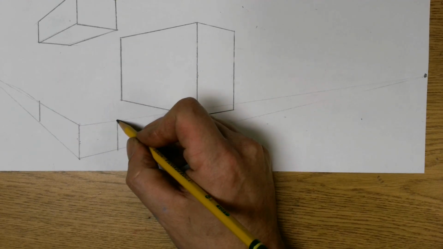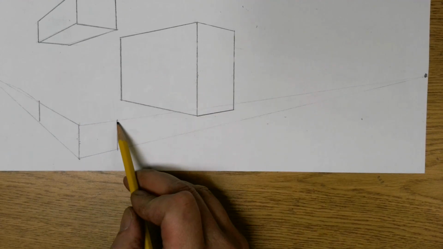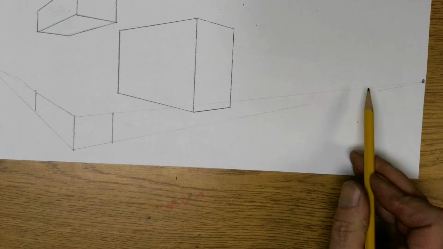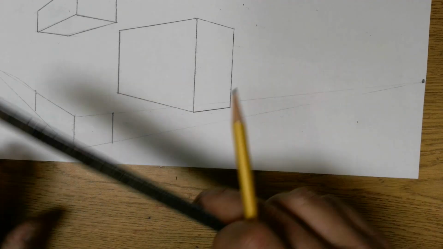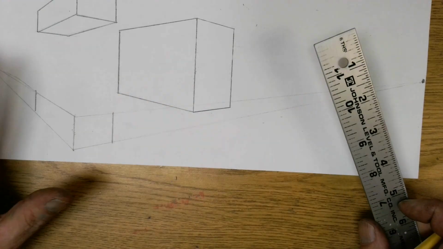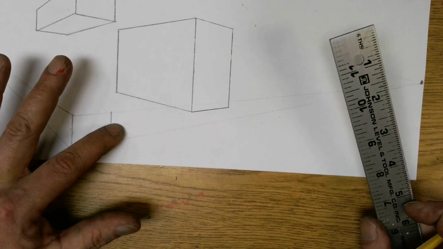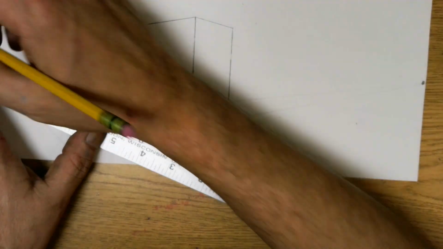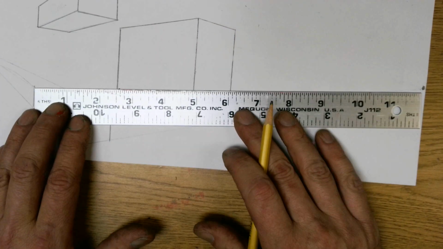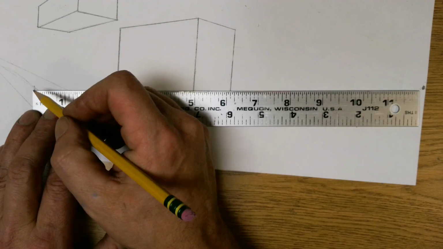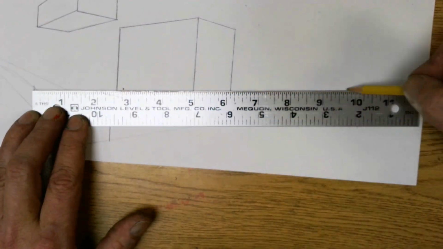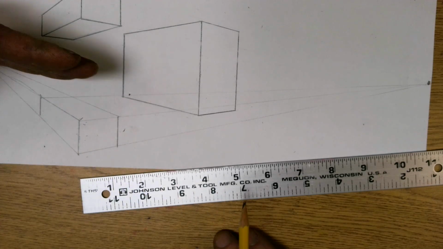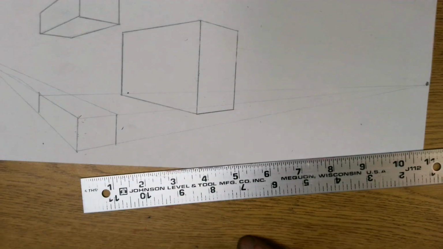So this side right here, this intersection where these two lines meet, that's going to go that way. This one is going to go to the other dot. The only lines that will never go to the dots are these three. Okay, nice and light. There's my box. So this one is below our eye level, so you can see the top of it.